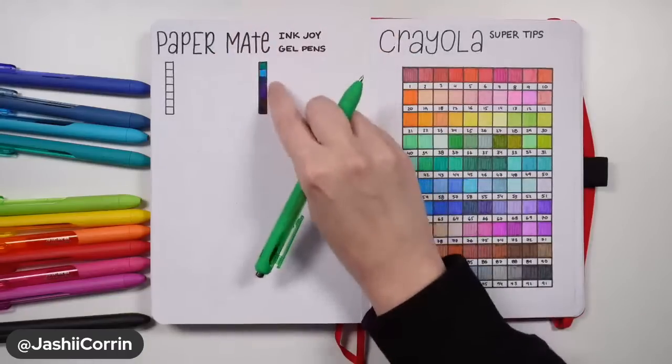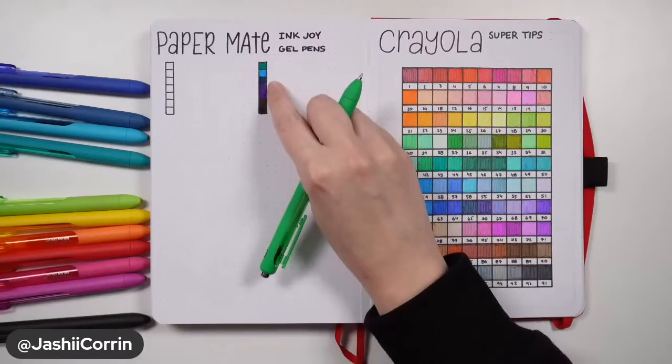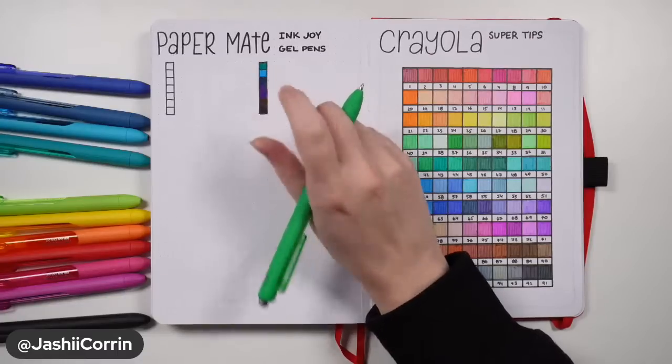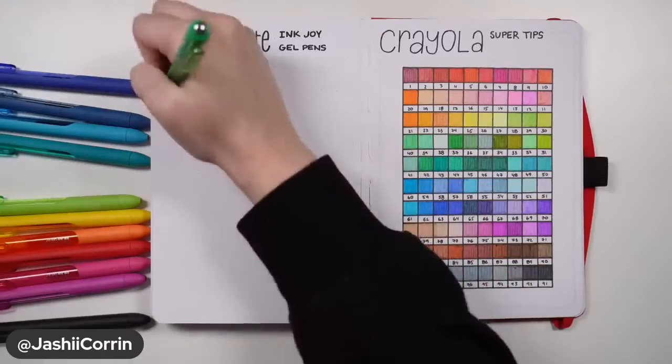I also really like the navy as well, whichever it is, which I feel like yeah, that's the navy, because that's the dark blue, but it looks more indigo-ish.